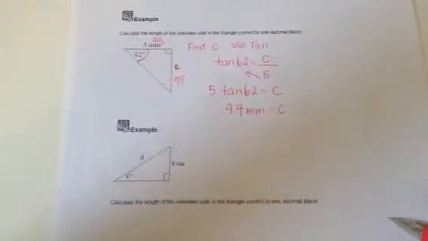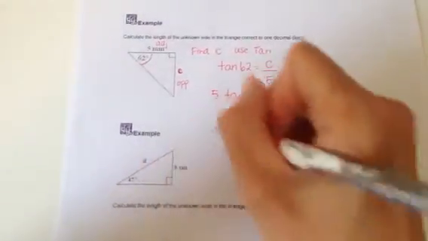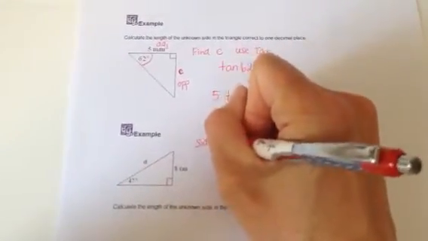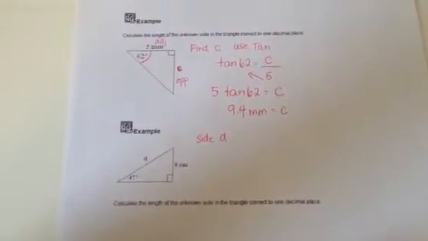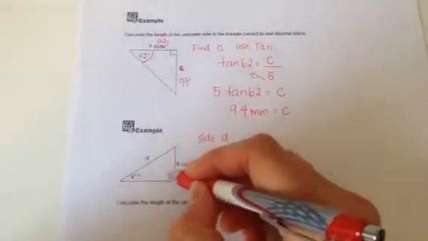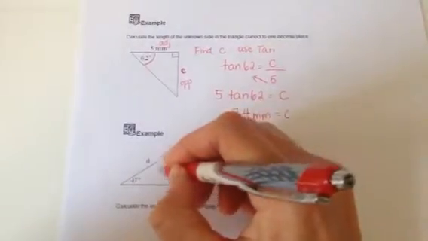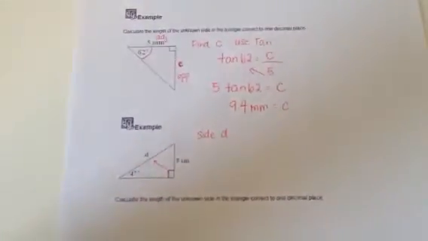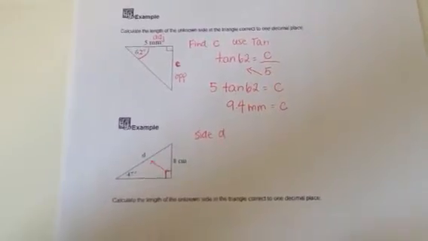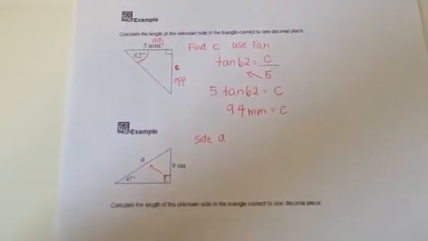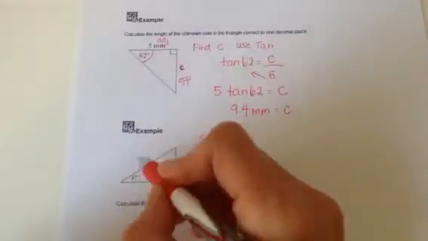Okay, last example here. We're looking for side D. And we have to figure out which ratio we're going to use. So it's a right angle triangle. We are looking for side D, that's the hypotenuse. So knowing that the hypotenuse is in it, that means we're either going to be using the sine or the cos.